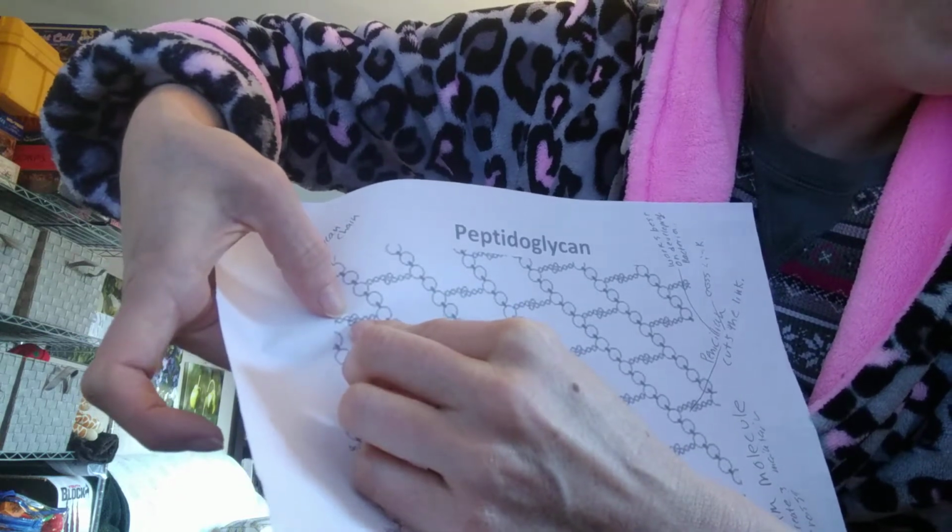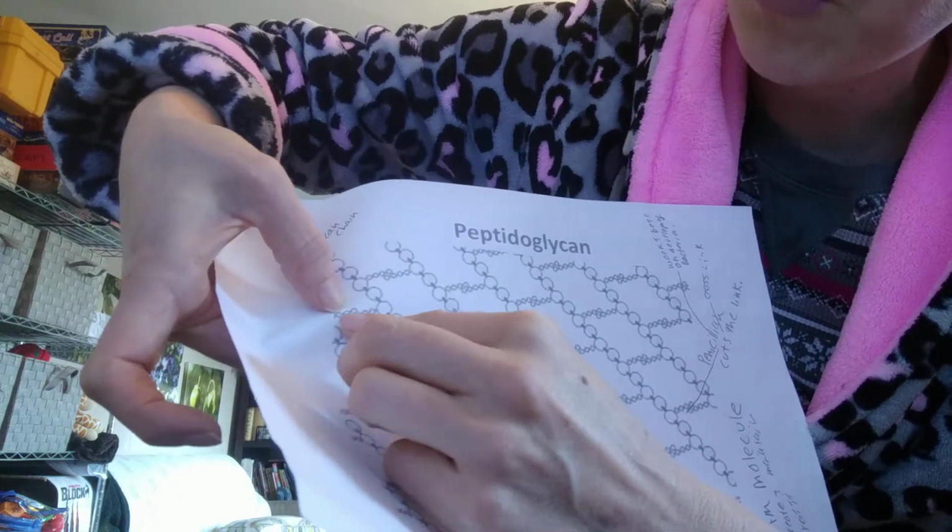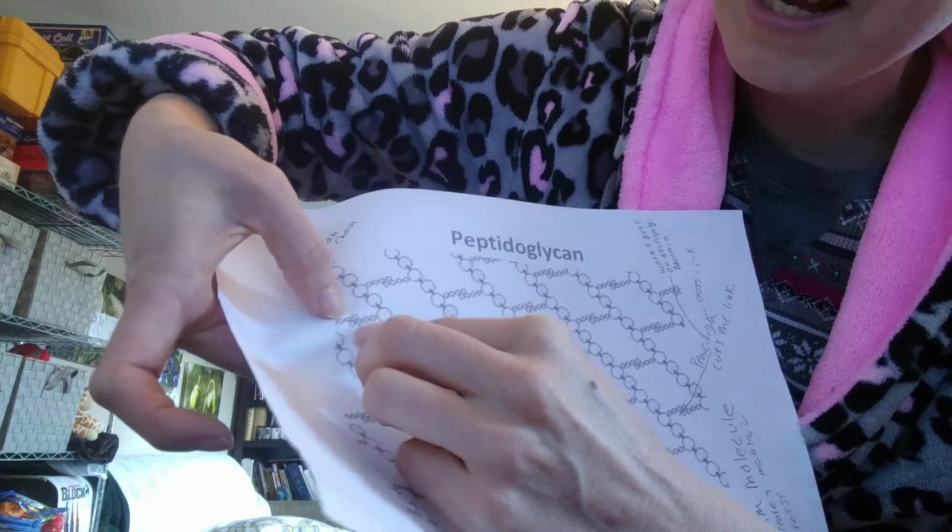So penicillin inhibits the peptide bridges. It will inhibit the bridge that connects these two pieces. And if it inhibits the synthesis of that bridge, it inhibits the formation during peptidoglycan synthesis.